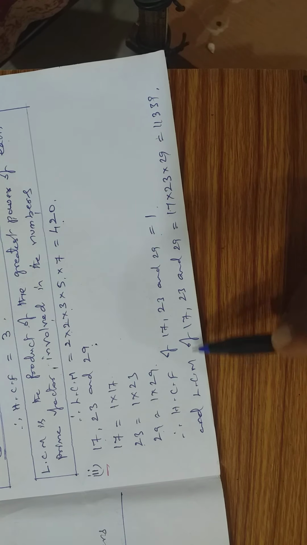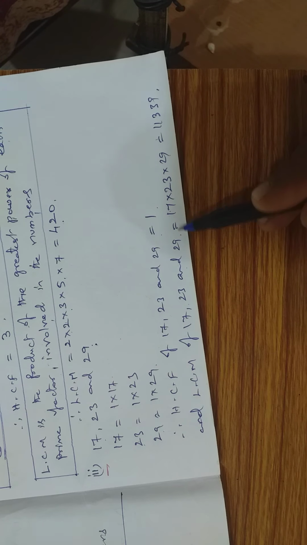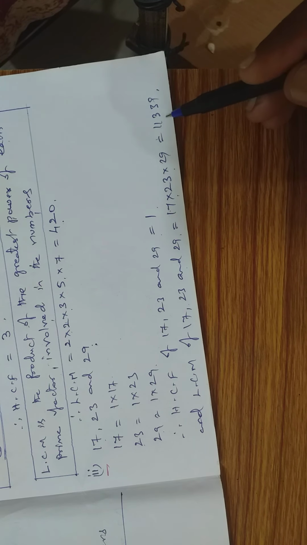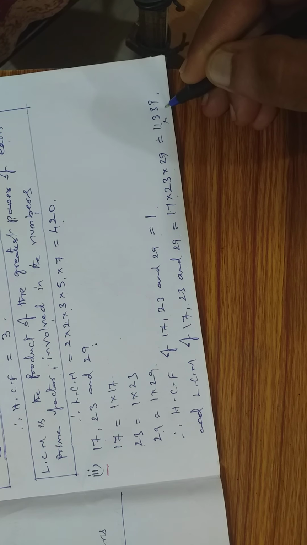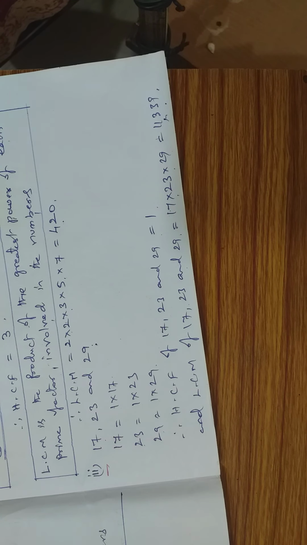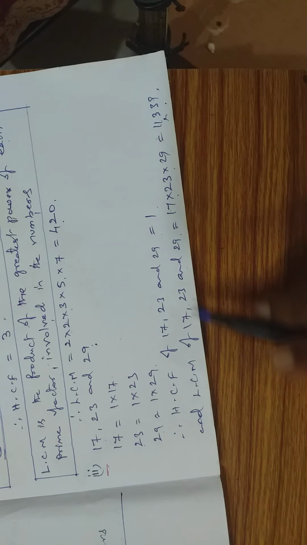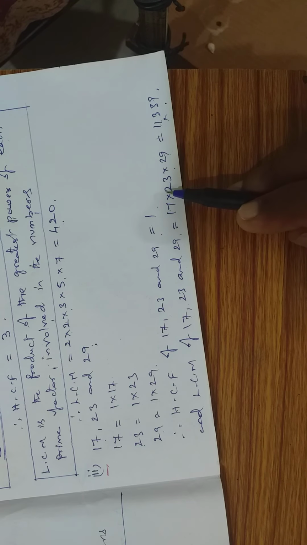So the LCM of 17, 23, 29 is equal to 17 into 23 into 29, that is 11,339. Whenever you have prime numbers, we can take the HCF as 1 and we can get the LCM by multiplying the given numbers directly.